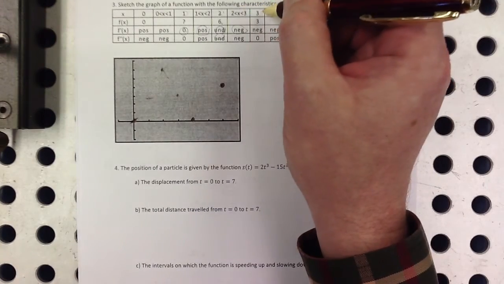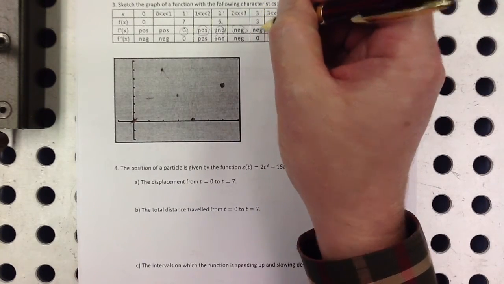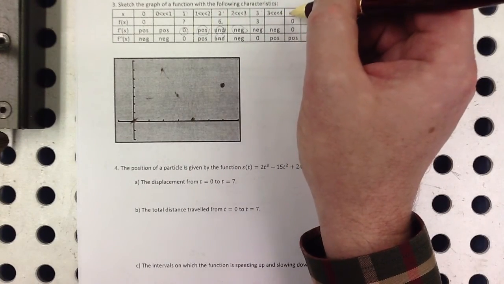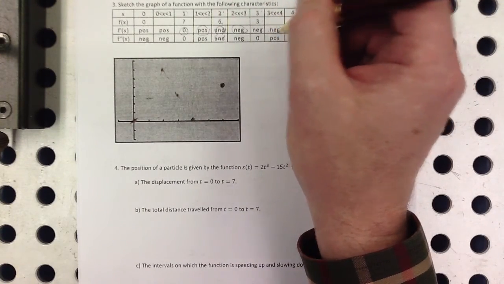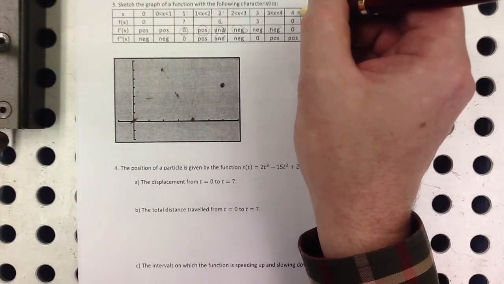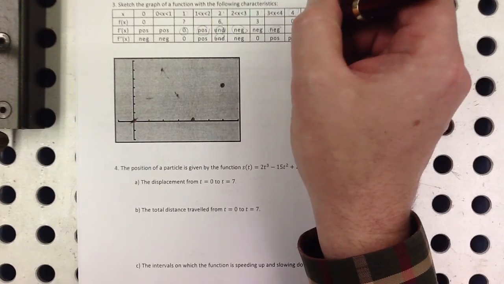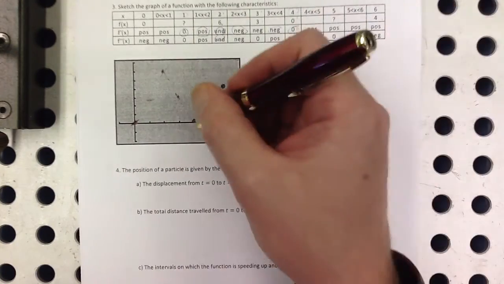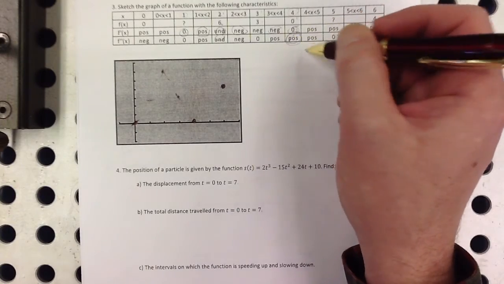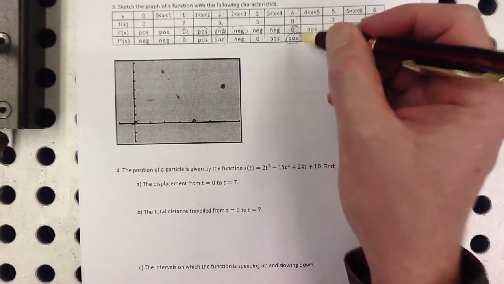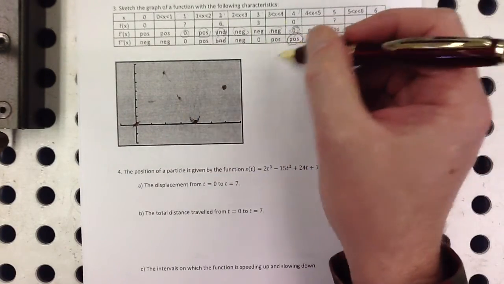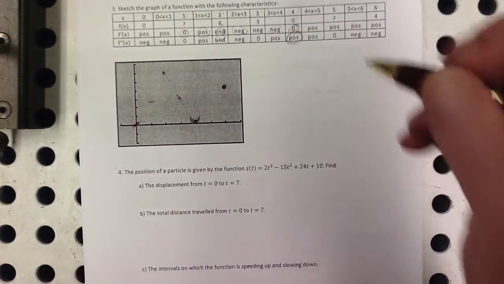And then at 3, the derivative is negative again, decreasing there. In between 3 and 4, it's decreasing still, right? Headed down to that point. At 4, it looks like the derivative is 0, so I have a horizontal tangent line, and also this is positive, so second derivative test: if this is 0 and this is positive, so horizontal tangent and concave up means it must be a little minimum like that.